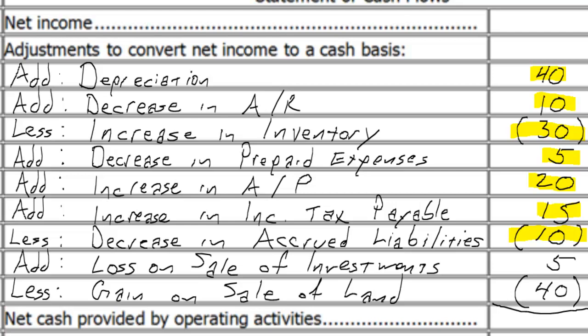And finally, we have to look at our property, plant, and equipment and other investing activities in which we had a loss or a gain. This loss on the sale of investments, if you read through the problem, you see that they tell you we had a loss on the sale of investments. Well, that's an investing activity, but that loss negatively impacted net income. Well, that's not an operating activity. Right now we're just looking at the operating activity section. So we have to add that loss back since it's a non-operating activity. So we'll add that 5 back.